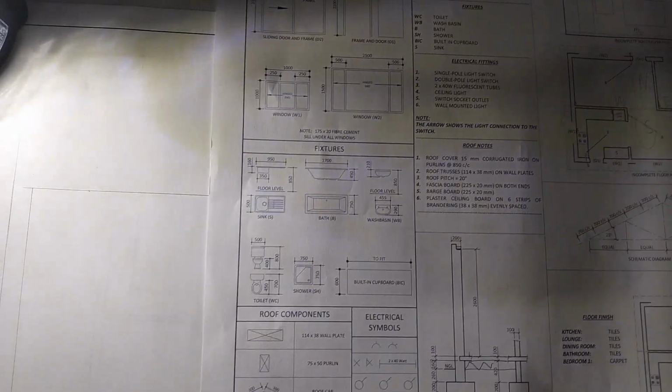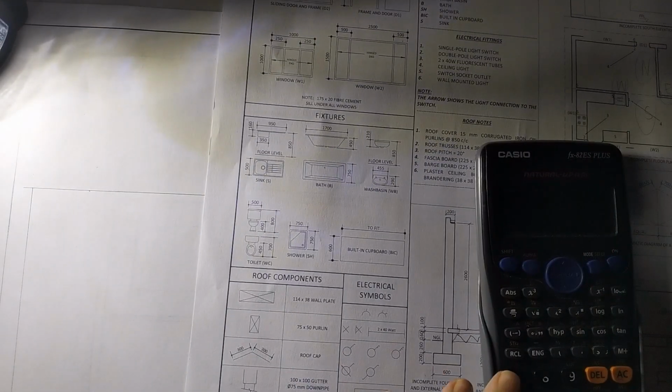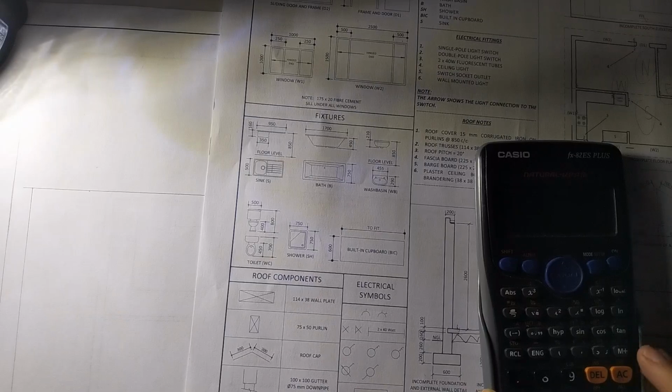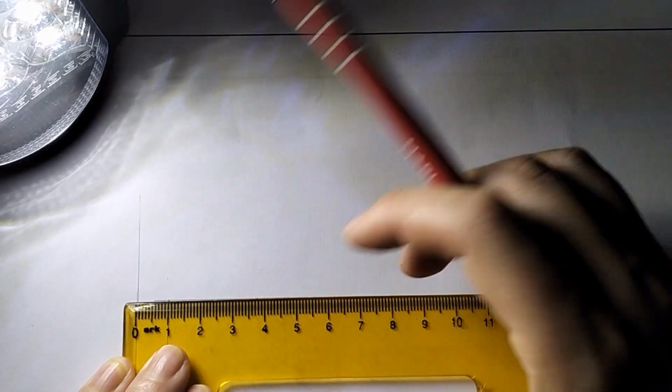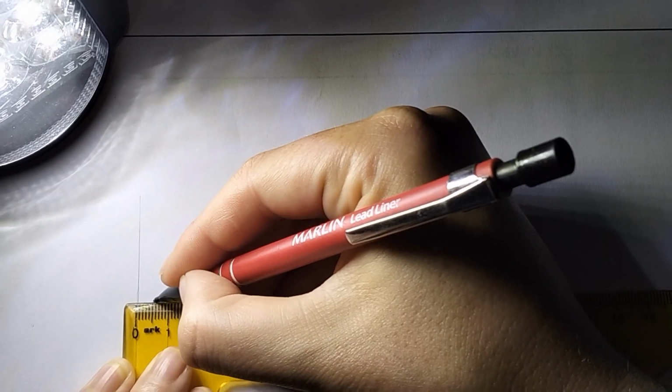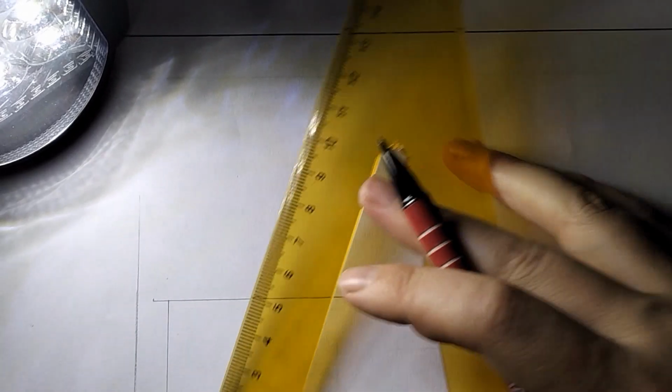So then they say that the wall plate is 114 divided by 20, then we'll get 5.7 again. Okay, so just remember that your wall plate should start from the center of the wall. Okay, so this is where my wall plate will be. My wall is 10 millimeters thick, so that is where it will start.